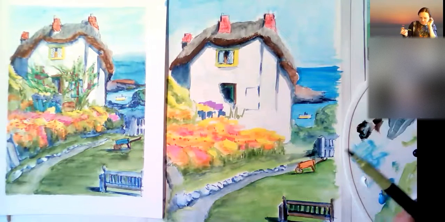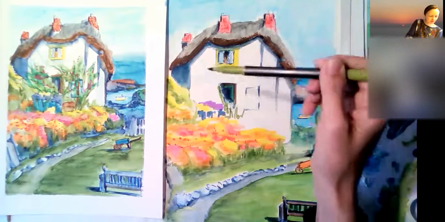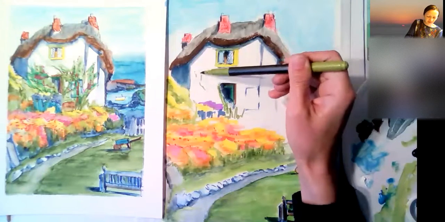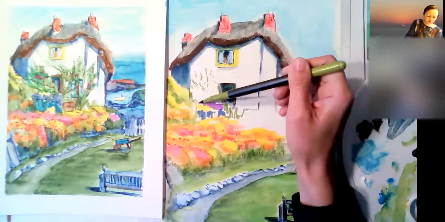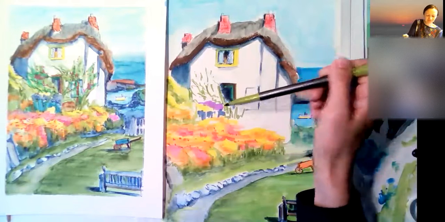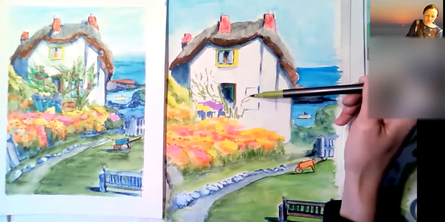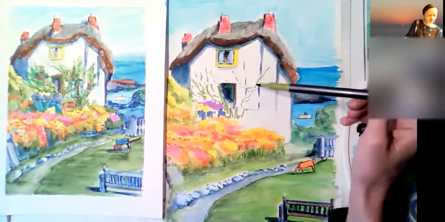And this upper part of the house, I will go with the light green first. Yes, making different lines. Then I can go on top of it with a little bit of darker green, and then see purple flowers on top.